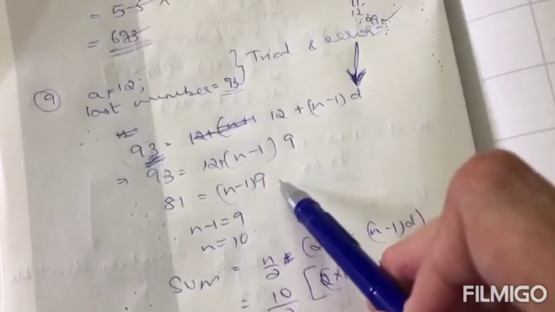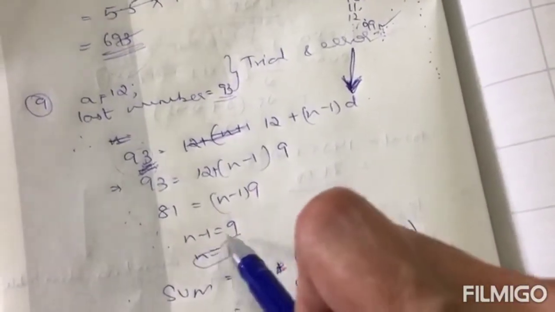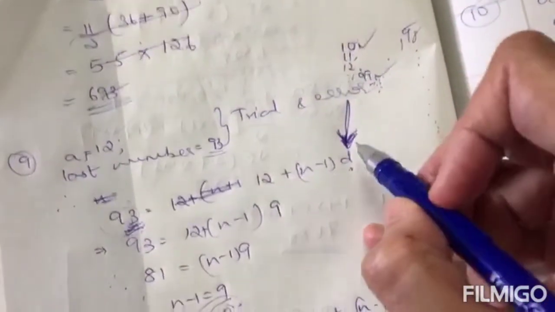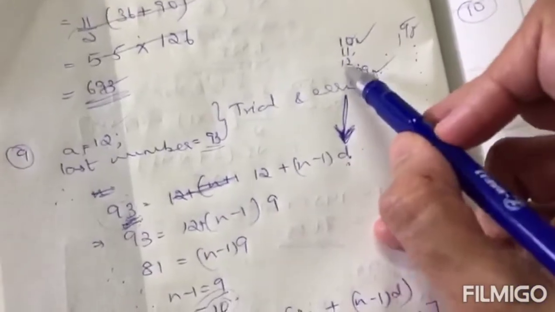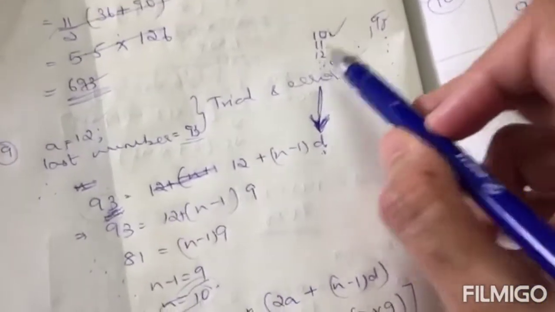Apply this formula and find the difference. Find n. You will find that n is equal to 10. You have 10 such terms. The difference will always be 9. To do that trial and error, you just have to take 2 or 3 sample numbers, like after 12, start with number 13.